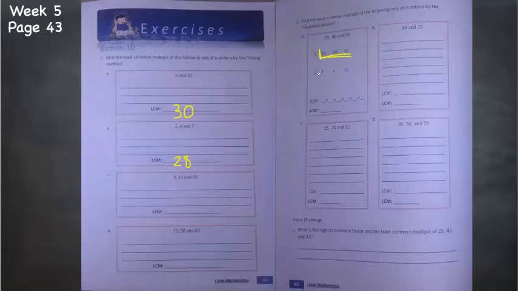35, 40, and 55. The common factor is 5. So we can divide 35 by 5, we get 7. 40 divided by 5 is 4.